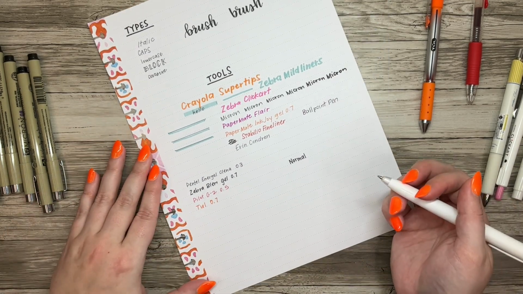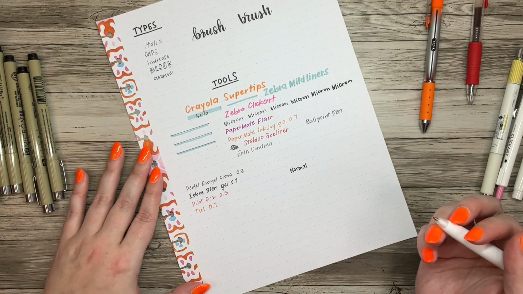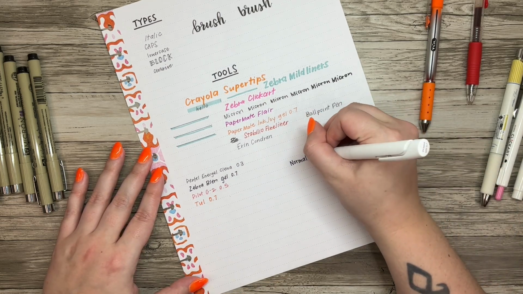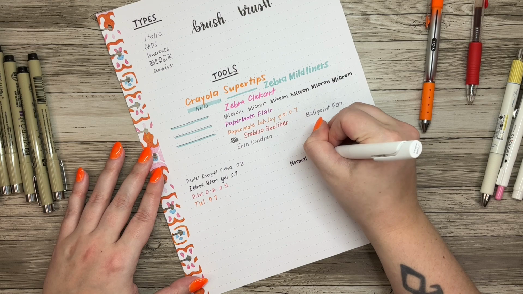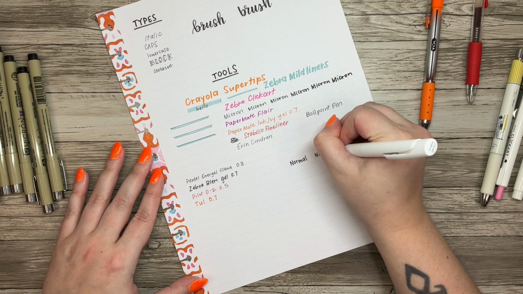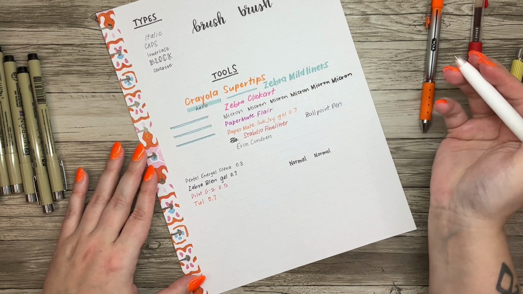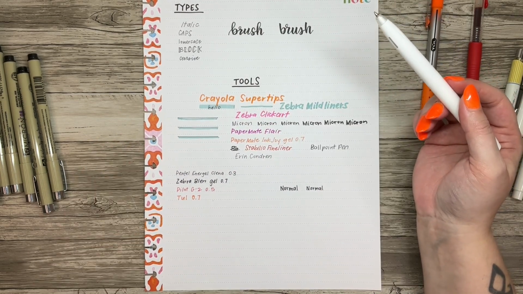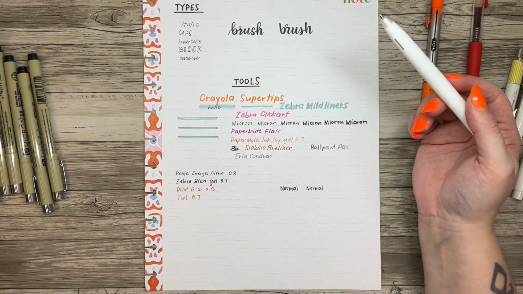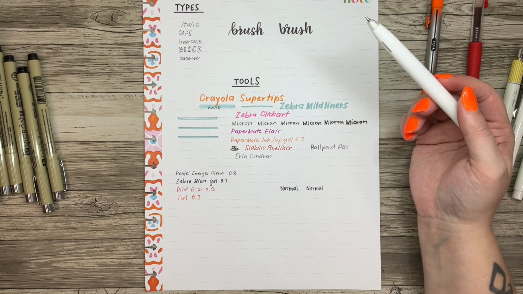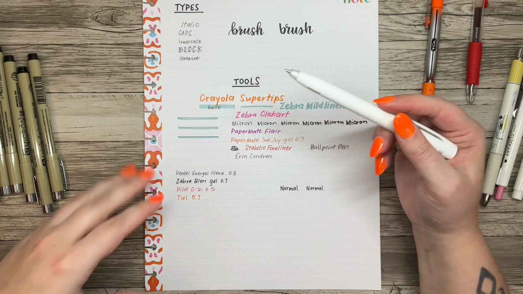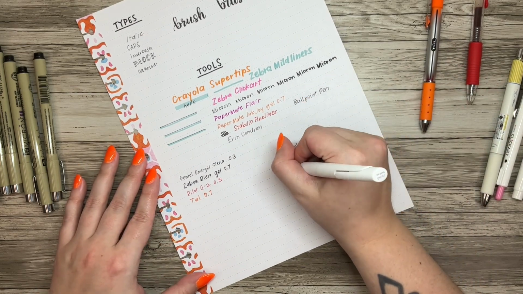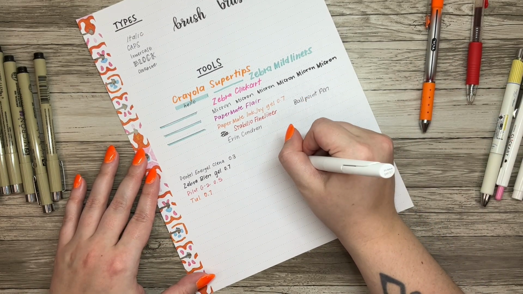When I'm writing, a lot of times I will turn the page. It just is easier for me that way. And I will just write straight up and down on the lines. However, if I want them to be italic, that word sounds weird to me every time I say it. Whatever. If I want them to be italic, what I'm going to do is, so normally I would hold my pen like this to write in my normal writing.